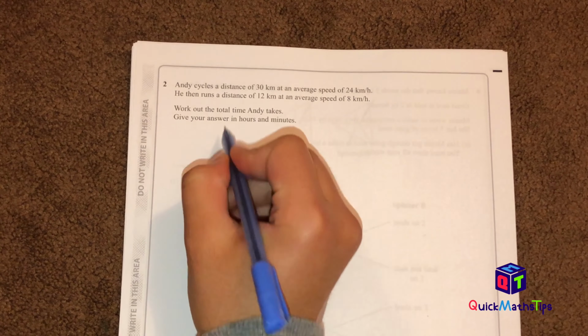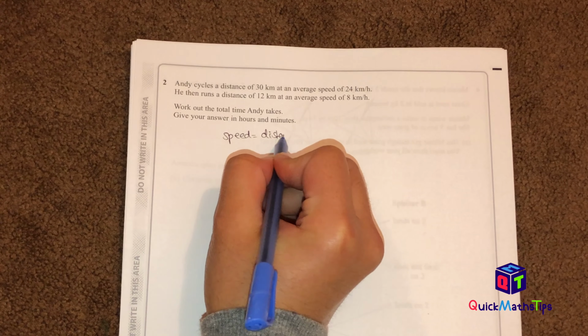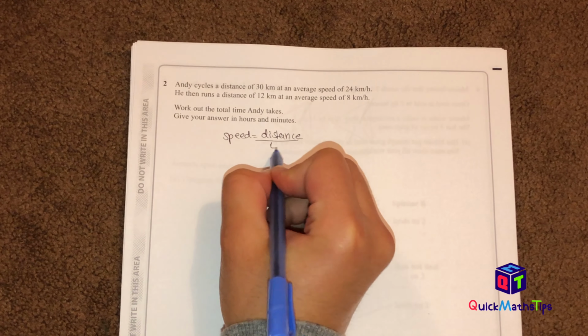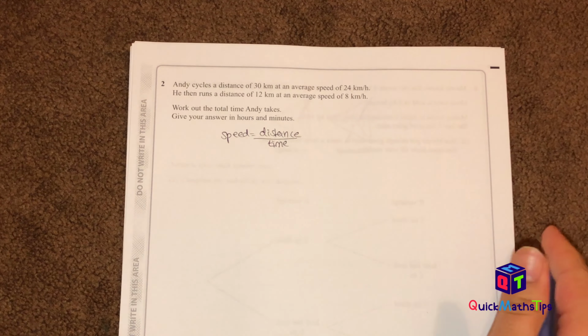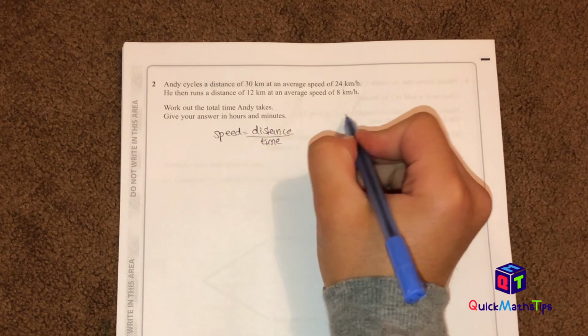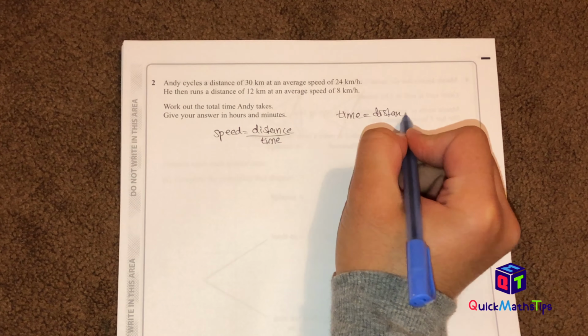So first of all, you should already know your formula. Speed is equal to distance divided by time. This formula you have to know by heart. The exam won't tell you. Okay? Now, I'm trying to work out the total time, so to rearrange this, make time the subject. Time is equal to distance divided by speed.